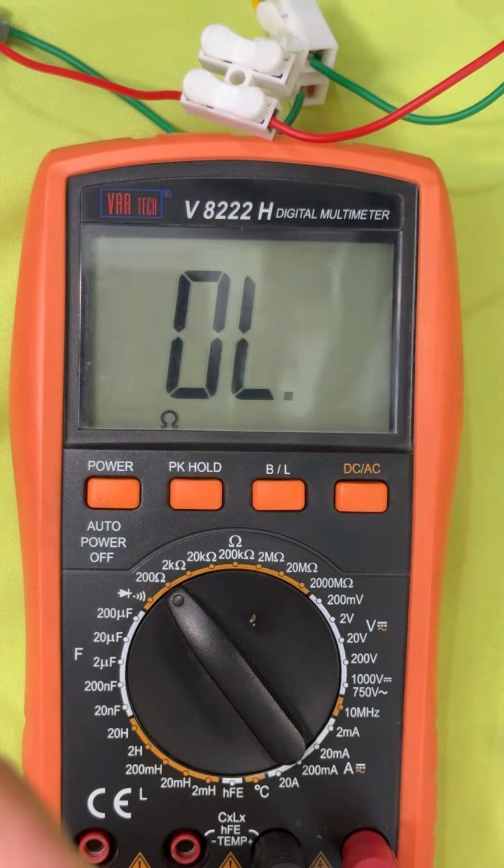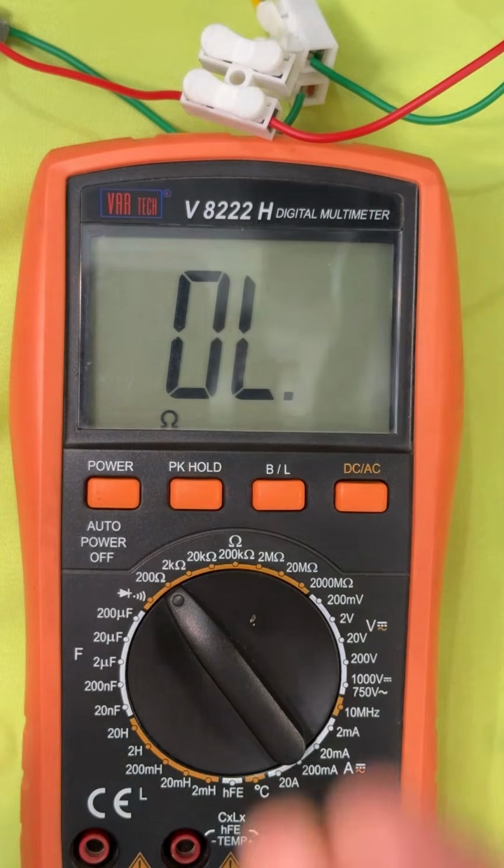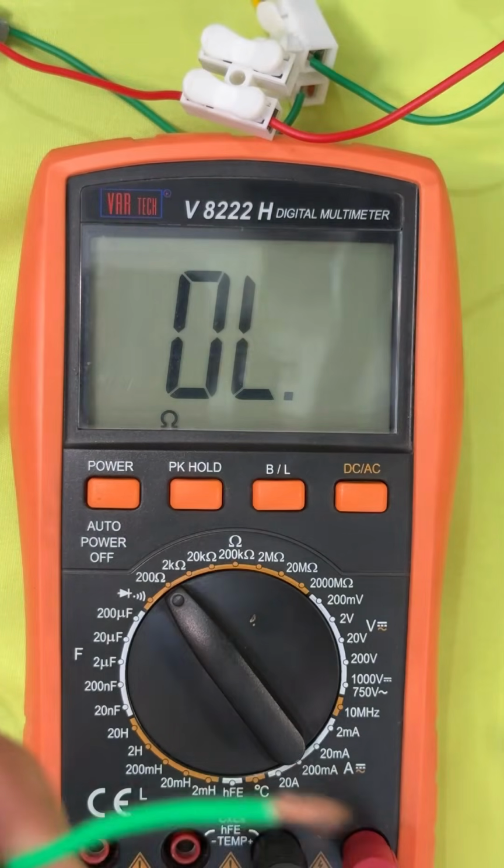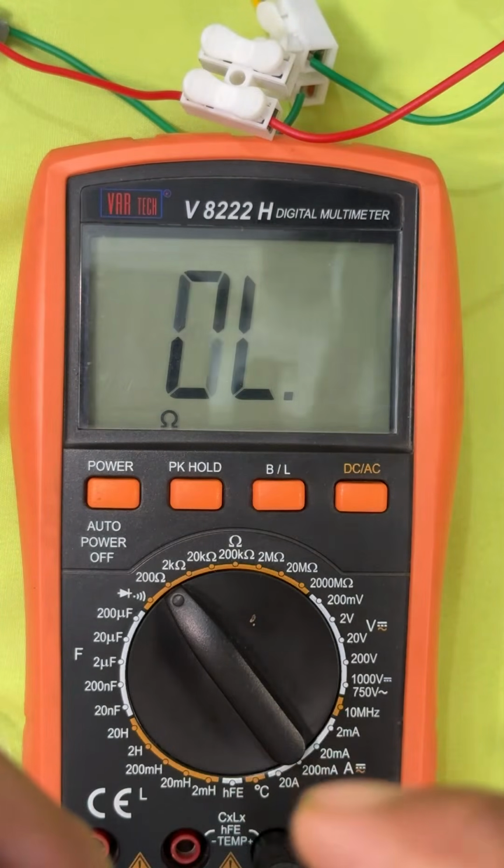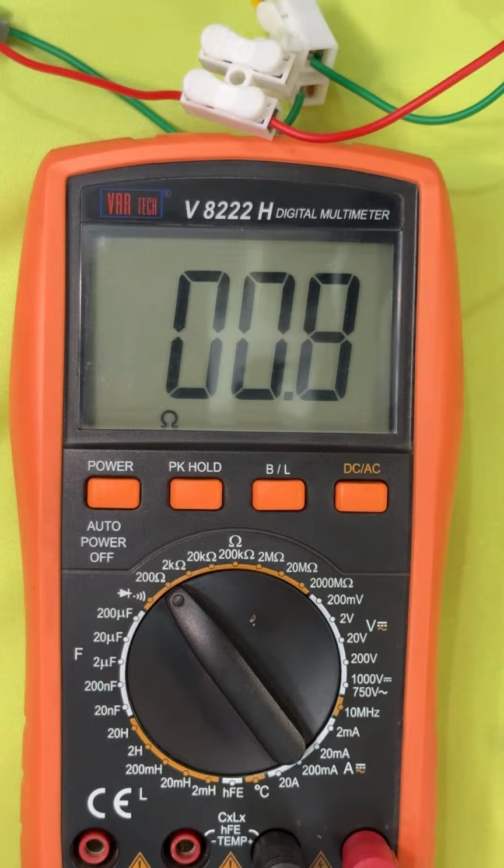I put one here and one green on this probe, and the reading says only 0. See, it is 0.7. It is more than that.